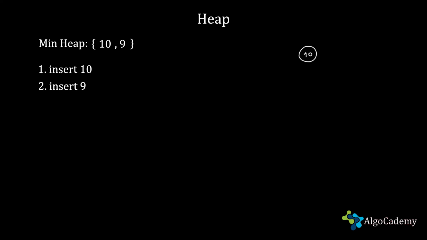Let's insert the value 9. We will create a new node of value 9. The lowest level is level 0, where we have the root. This level is completely filled. So 9 is going to be the first node of the next level, which is the left son of the root.